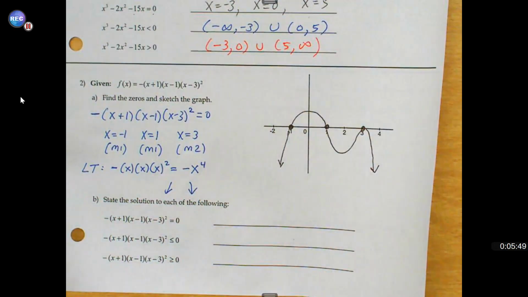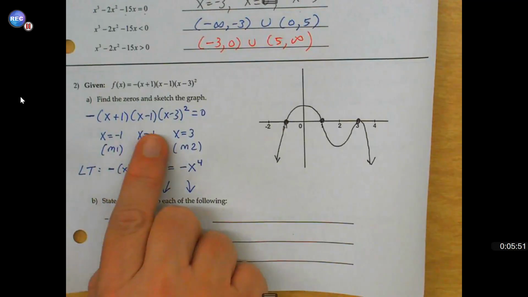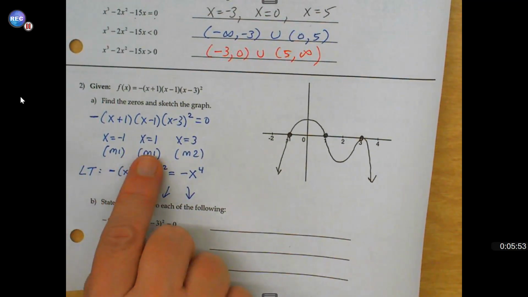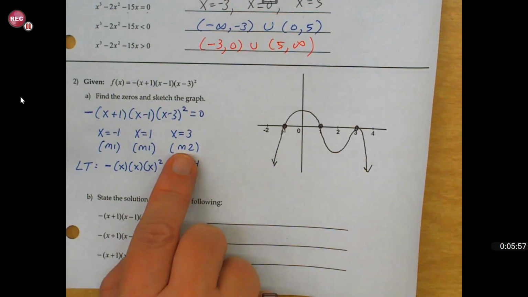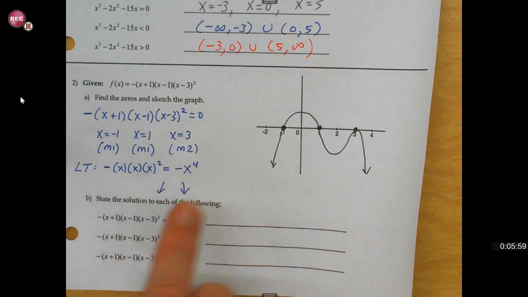Alrighty, welcome back everybody. Let me move this tissue box out of the way. And like I said, since it was already in factored form, we could just easily go to the zeros. So the first two have multiplicity 1. That last one has multiplicity 2.